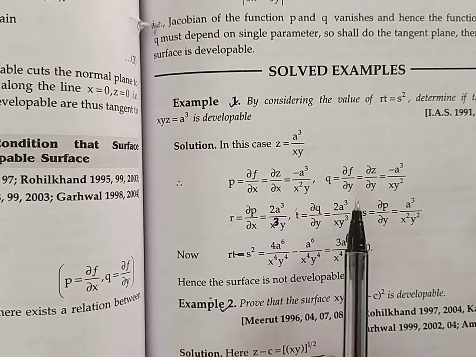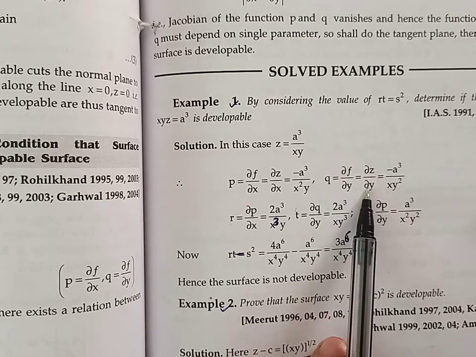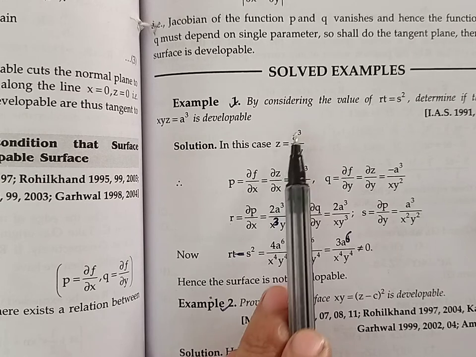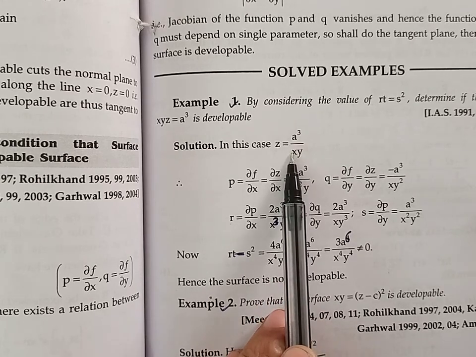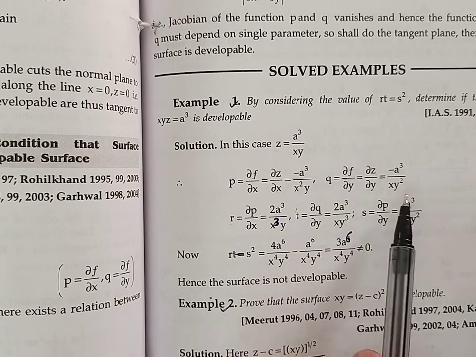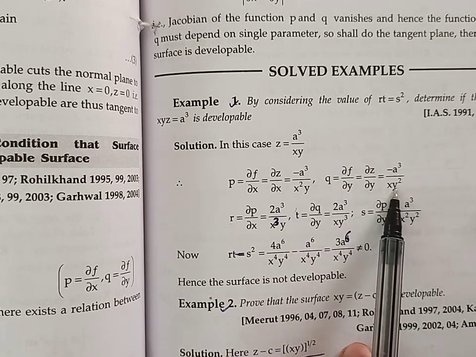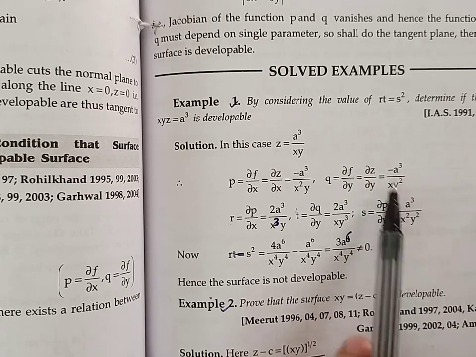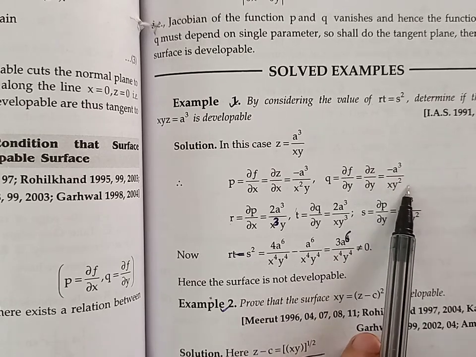Now let us find ∂z/∂y, its partial derivative with respect to y. a³/x is constant. Derivative of 1/y is -1/y². So we get the value of ∂z/∂y, which is -a³/(xy²).